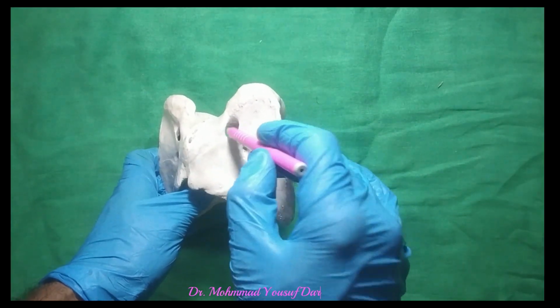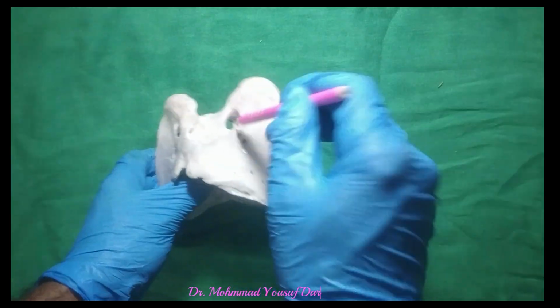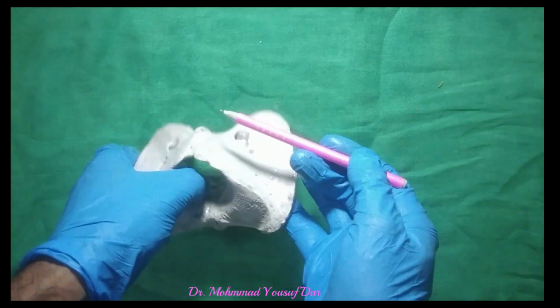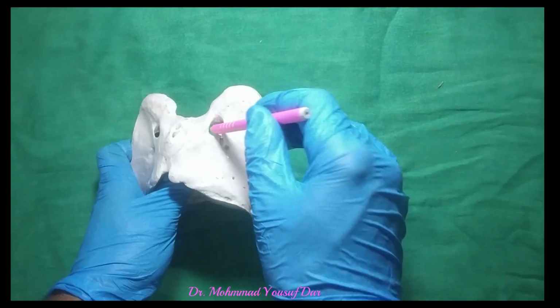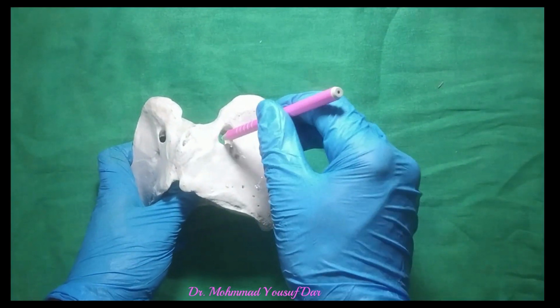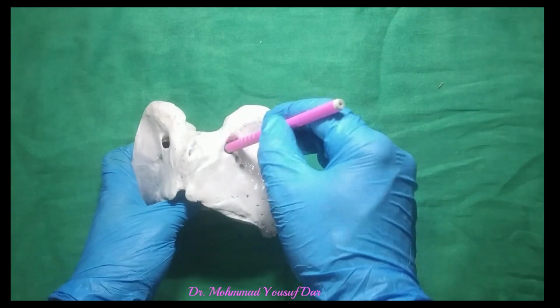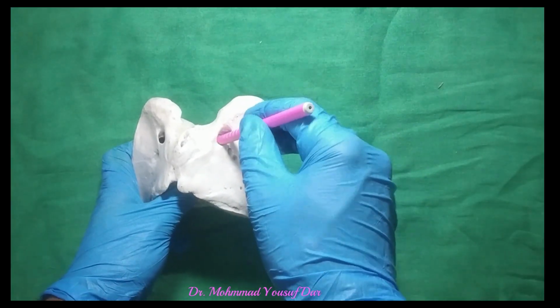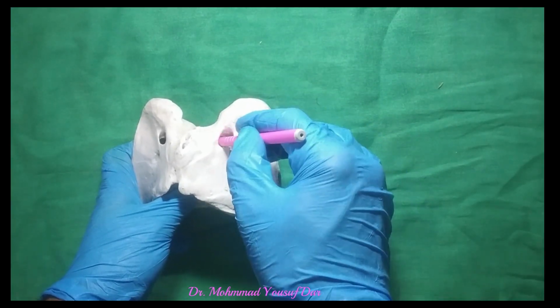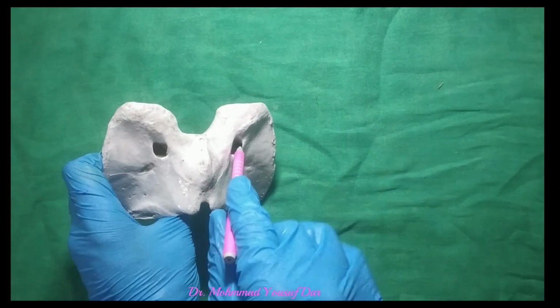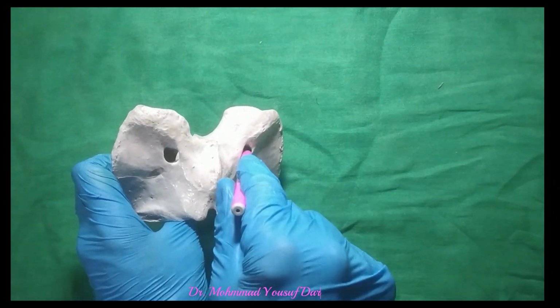The intervertebral foramen is anterio-internal. It opens into the neural ring. It gives passage to the first spinal nerve and the muscular branch of the vertebral artery.